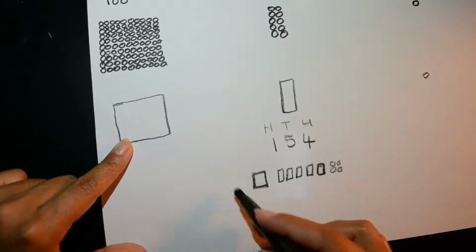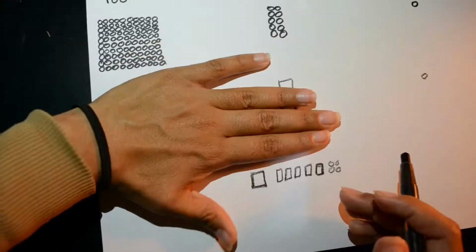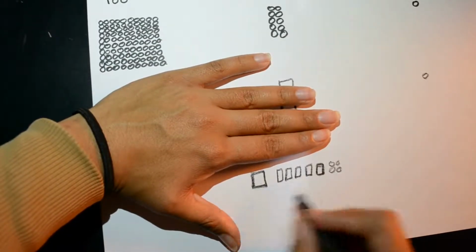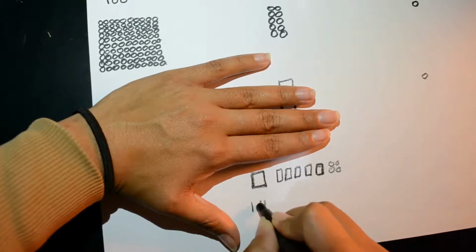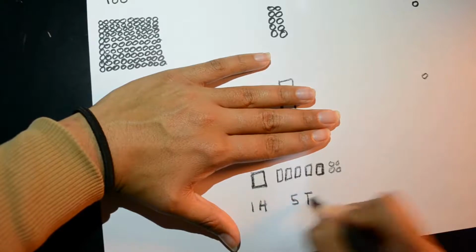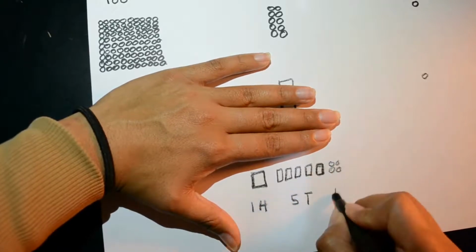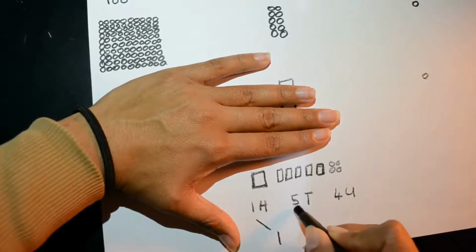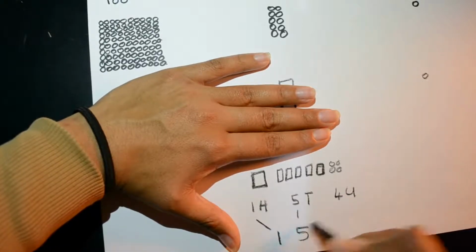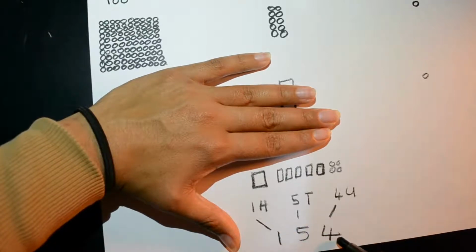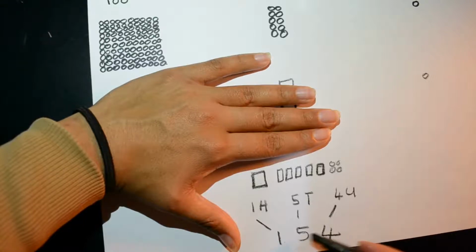And if I just had to look at that, I would see that there's 100 here, and there's 1, 2, 3, 4, 5 tens, and there's 1, 2, 3, 4 units. That makes this number 1, 5, 4. 154. Okay.